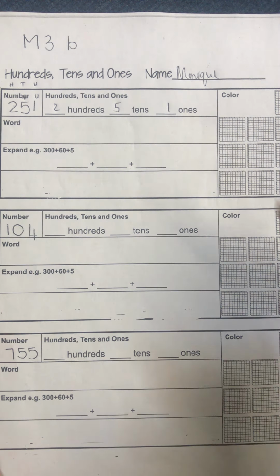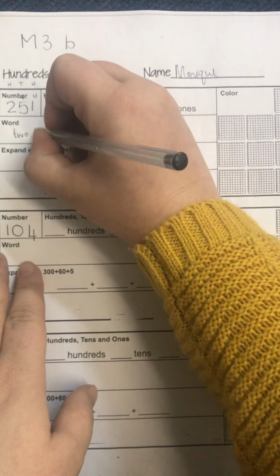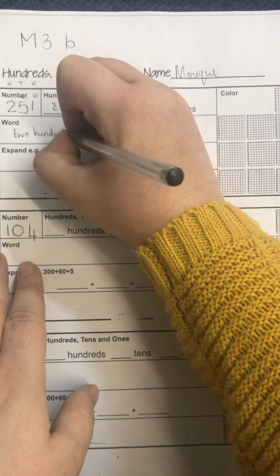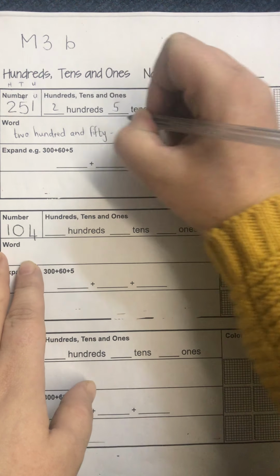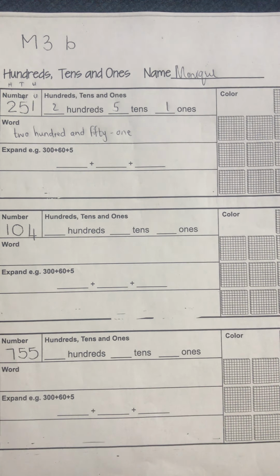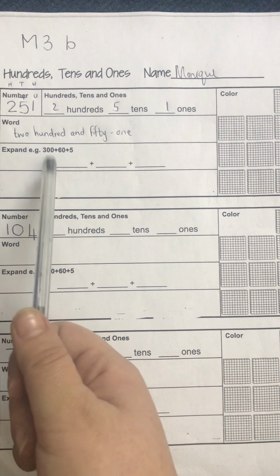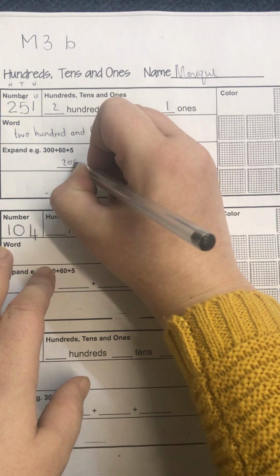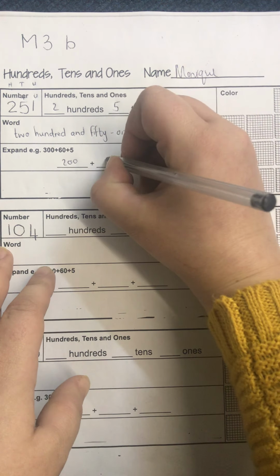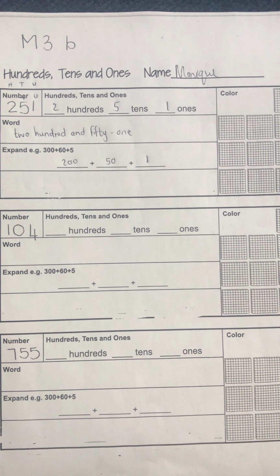Now we have to write the word. Here it is basically in front of us. 251. Now they are asking us to expand it. We touched on this already. 2 hundreds mean 200. 5 tens mean 50. And 1 means 1. 200 plus 50 plus 1.